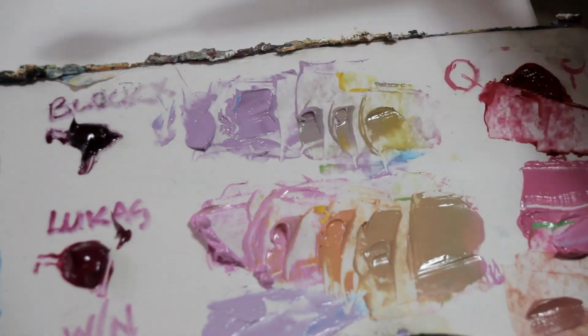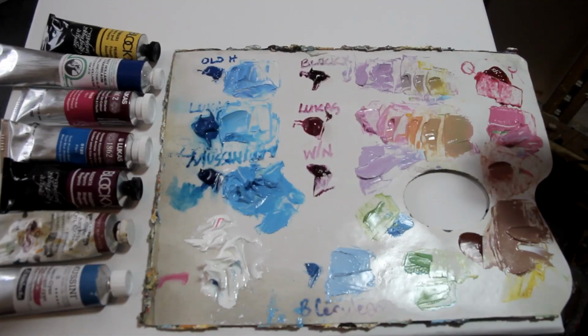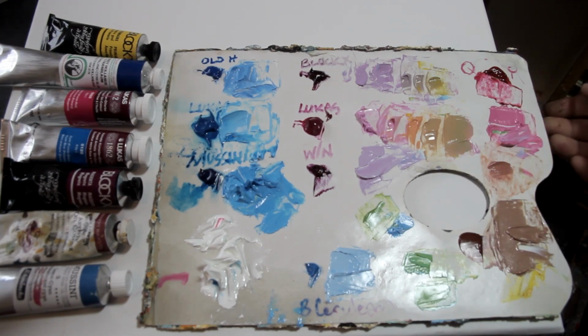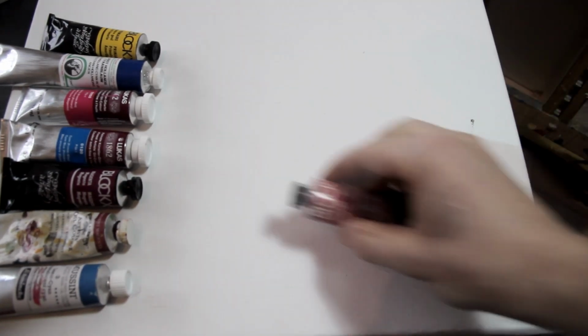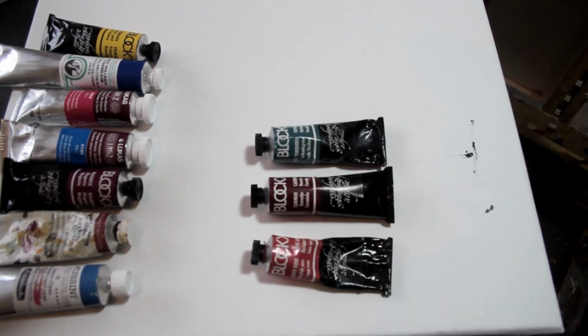So I would consider magenta and cyan to be very important to have a range of different options round about those primaries. But let's have a look at some of the paints that I have in my selection which I use. We've got Blockx Rose Lake, we've got Carmine, Turquoise Green gives me a darker option.